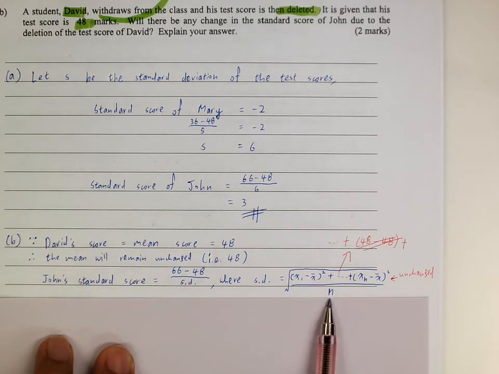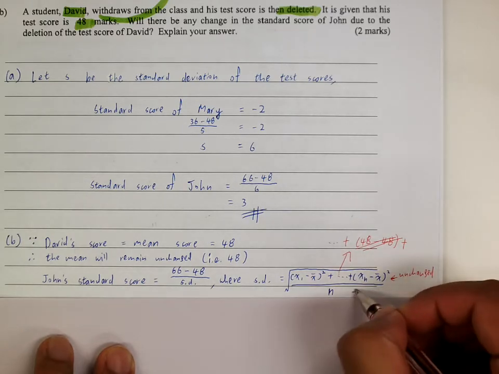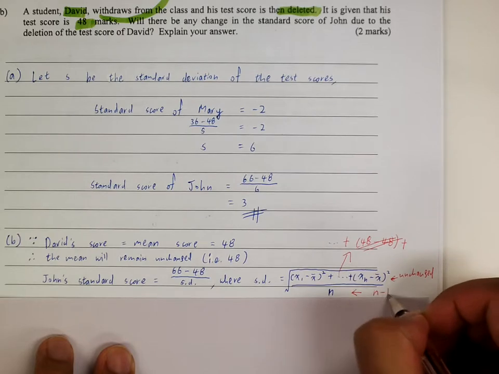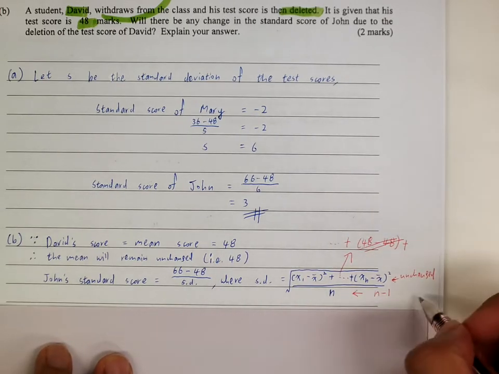And then we look at the bottom part. Originally, there are n students. David's score is deleted, which means that n becomes n minus 1, which means that the denominator becomes smaller.